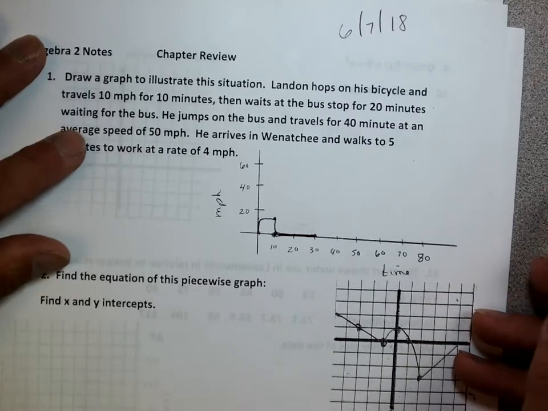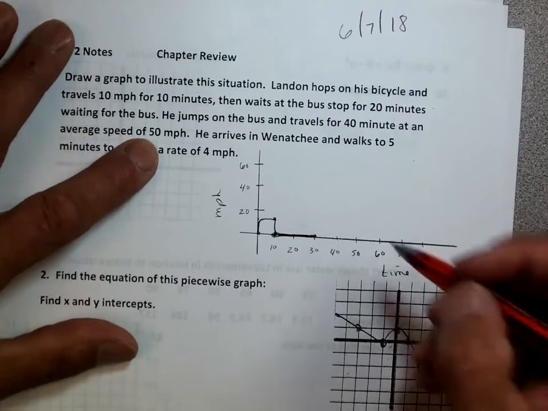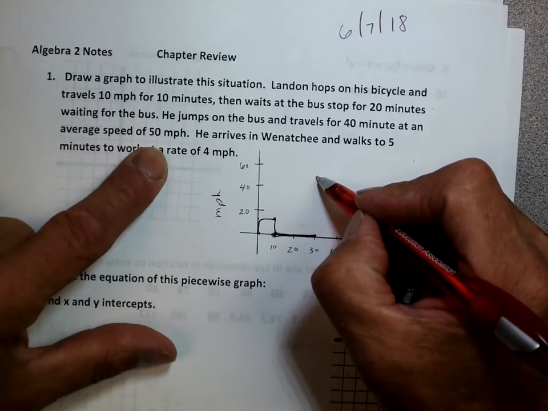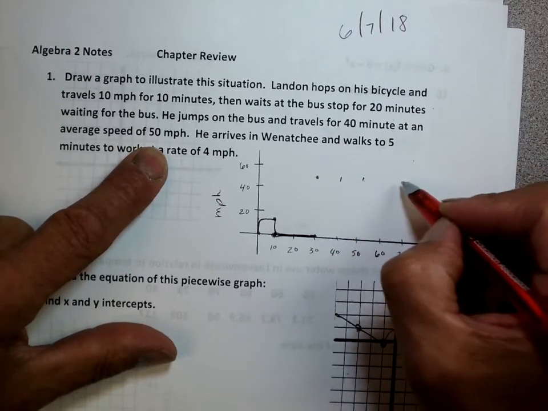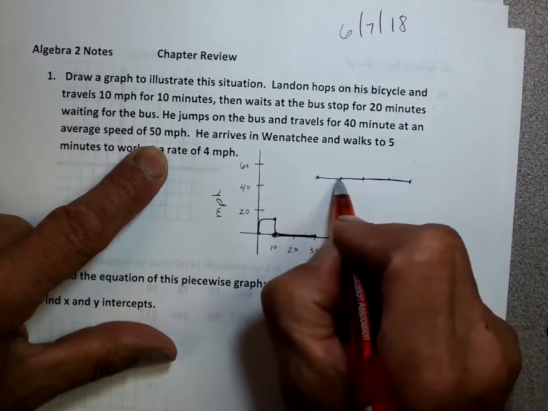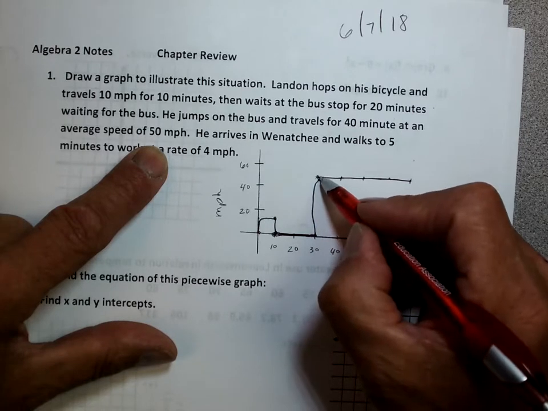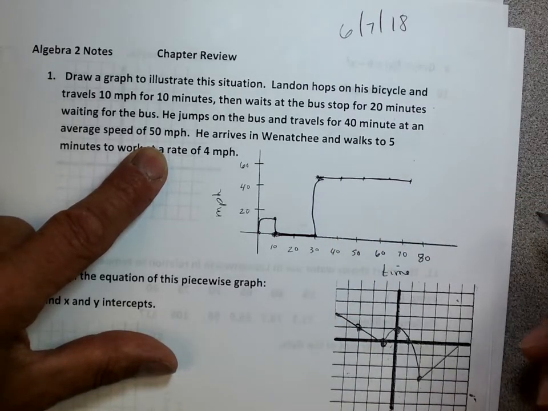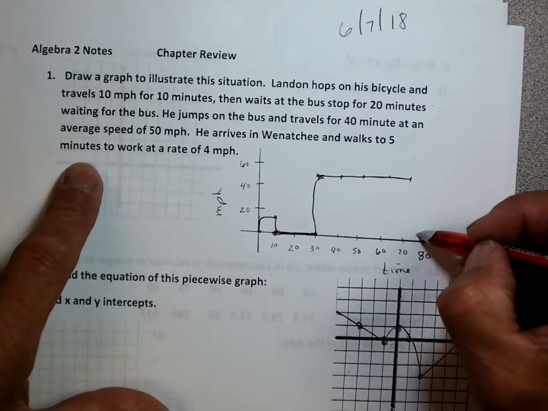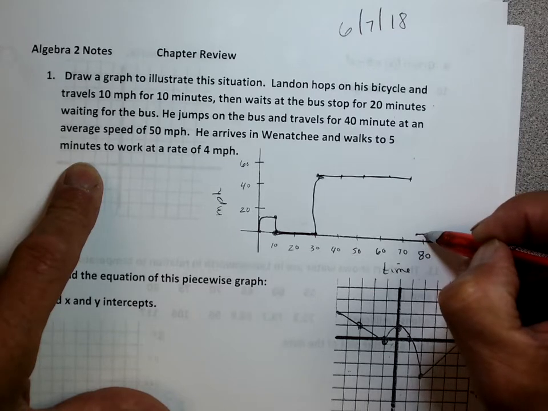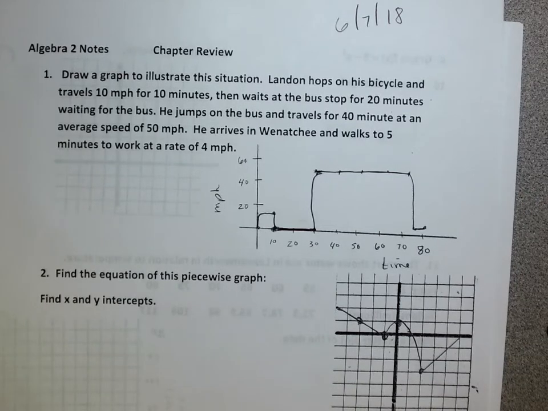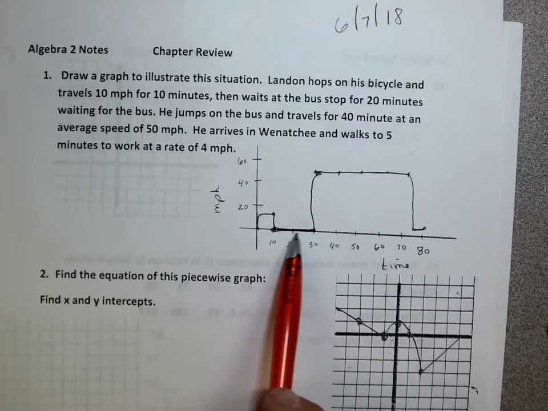Then he jumps on the bus, travels for 40 minutes at an average rate of 50 miles an hour. So 50 is up here, and he's going to have 40 minutes of that. So he's got 10, 20, 30, 40. Add about 50, so it's right about there, average rate. So this goes up like that because the bus is going to zoom up, right? And then he arrives in Wenatchee and walks 5 minutes, rate of 4 miles per hour. So then he's all the way down here at 4 miles per hour for 5 minutes. So the graph looks something like that. Here he's waiting at the bus stop, so the rate's 0, right?